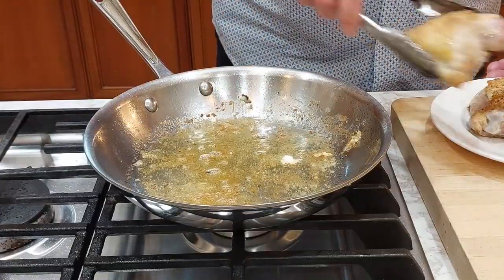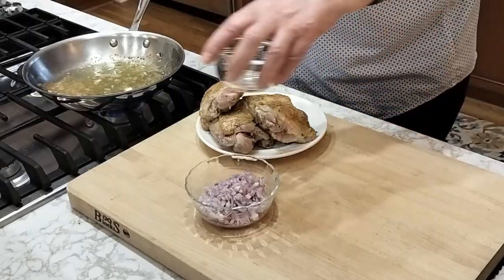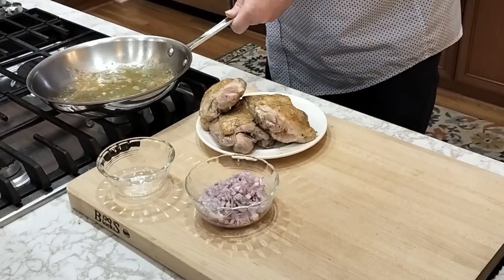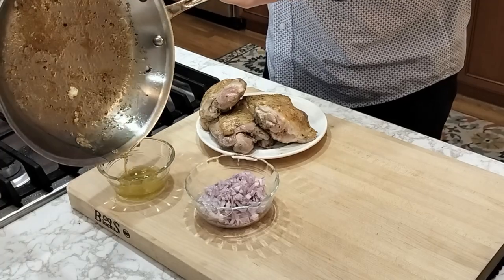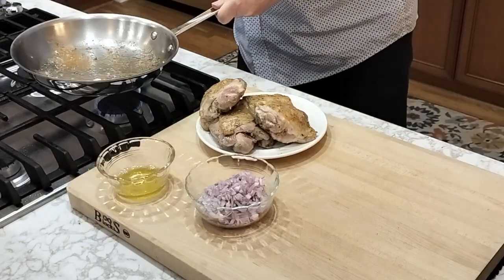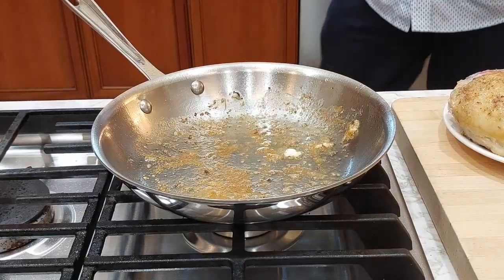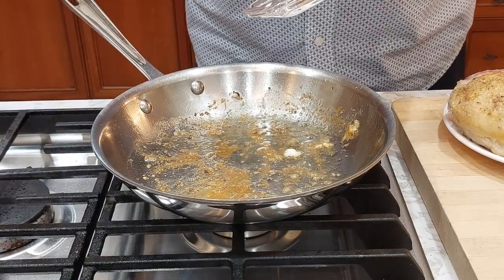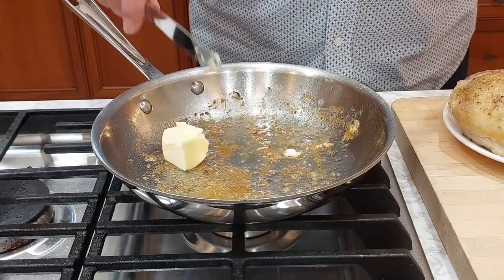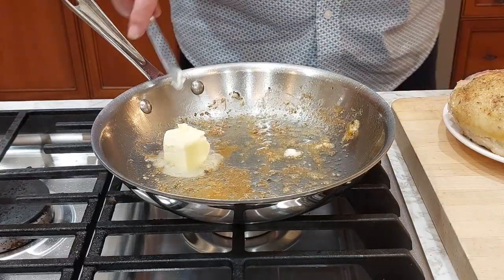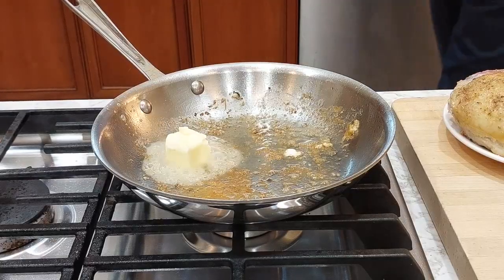And this is an old French recipe, so I think I know what's coming next. You're correct, Monsieur. We are going to pour off fat from the pan. Notice there's a lot more fat than we started with. And we will add a couple of tablespoons of butter. It is a French recipe after all. And we're going to be adding cream later, so it makes sense. Right.